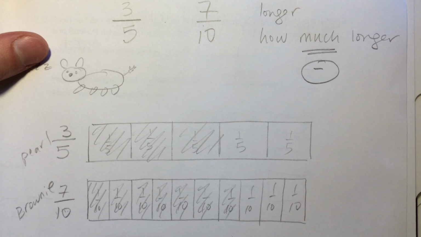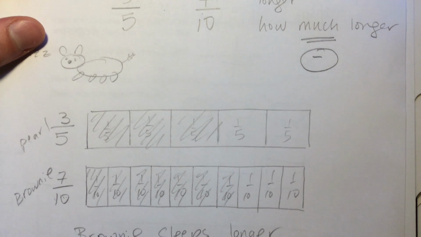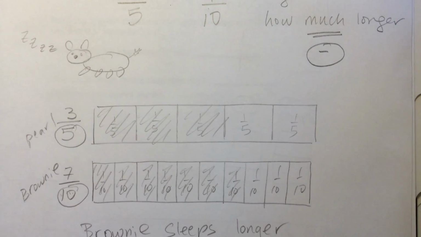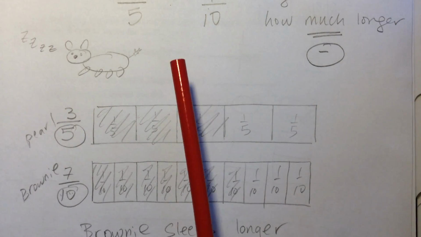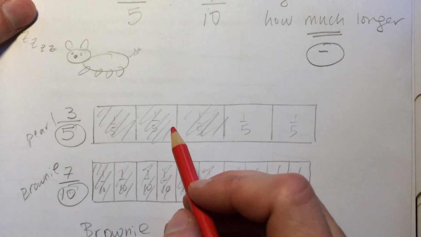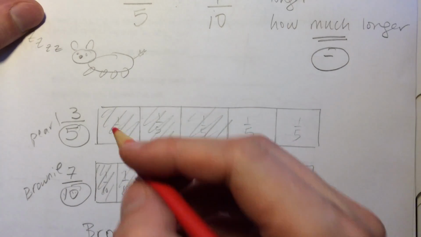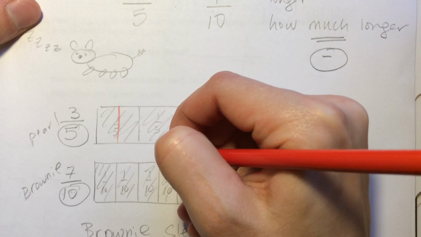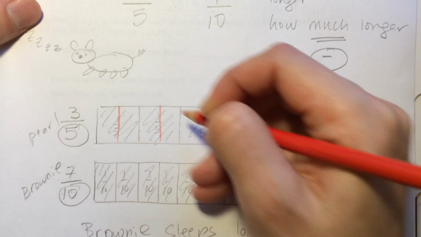So now we have a tricky thing because we need to have the same denominator. So I'm actually going to use a red pencil to show you. I'm going to make this one into 10s. And to do that, I'm going to use these lines. Boom. See? I'm lining them up.